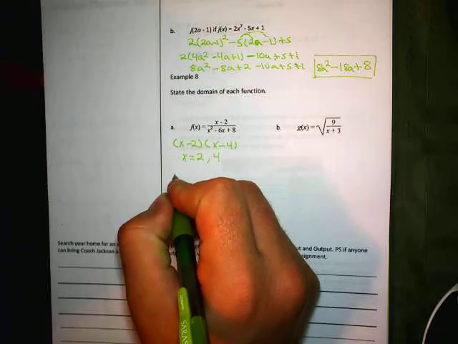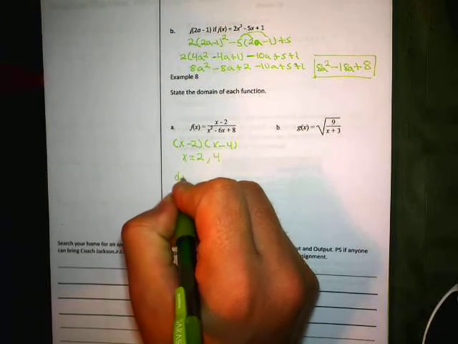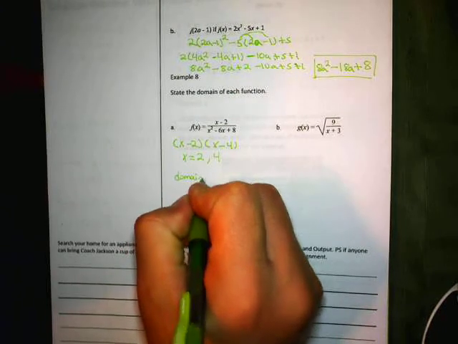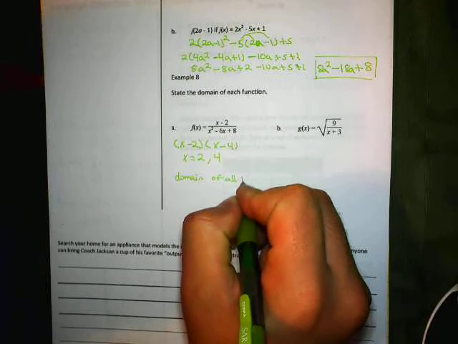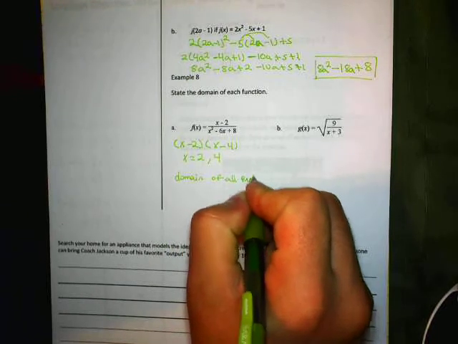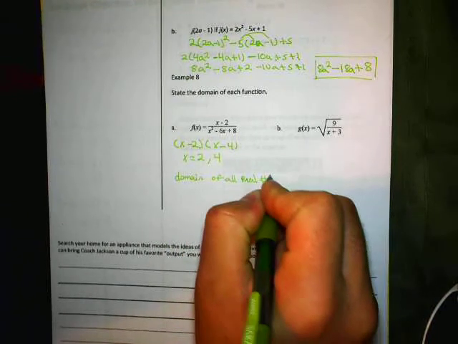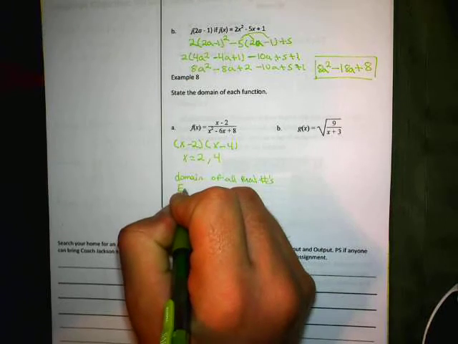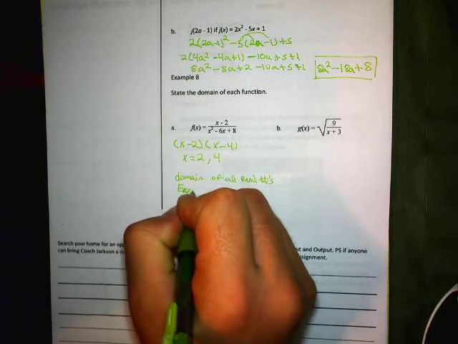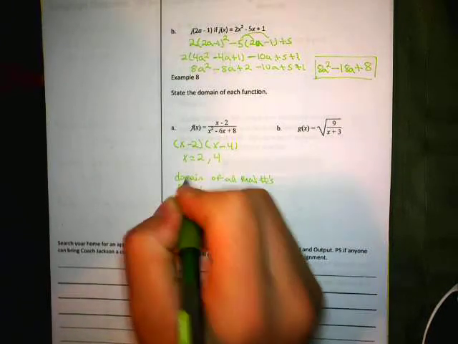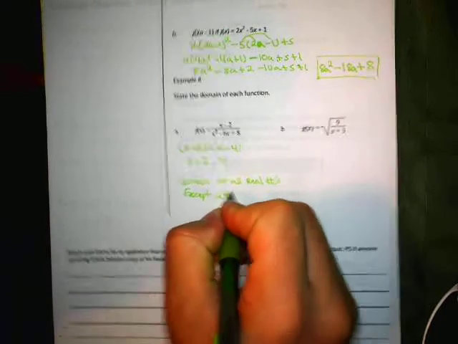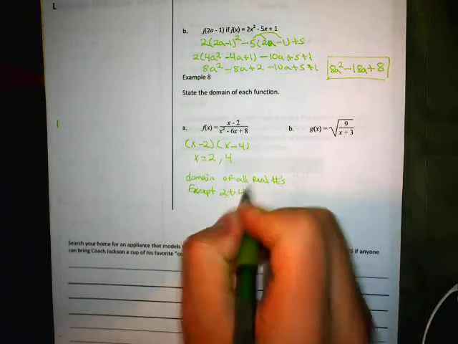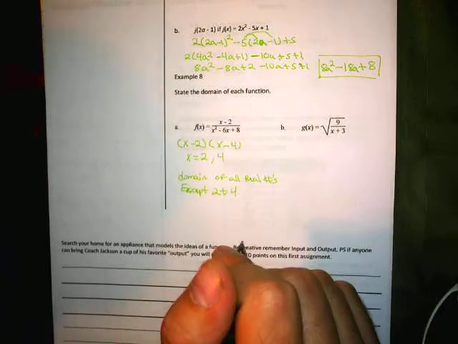So when I say the domain of this function, because this is a continuous function, we're going to say it is the domain of all real numbers except, of course, 2 and 4. Simple enough.